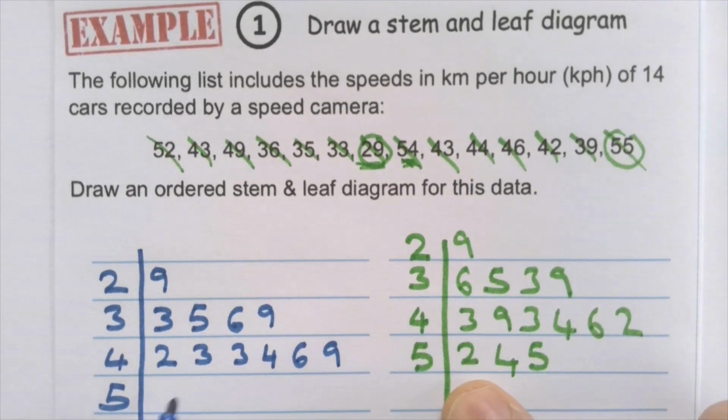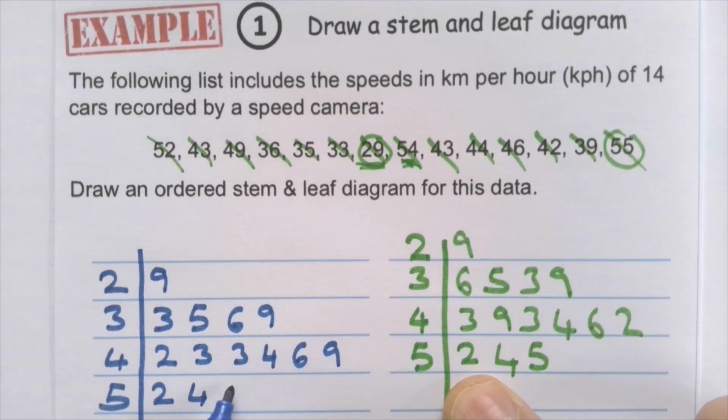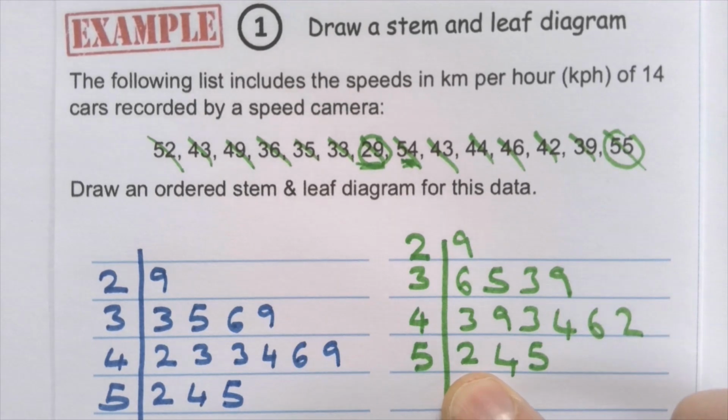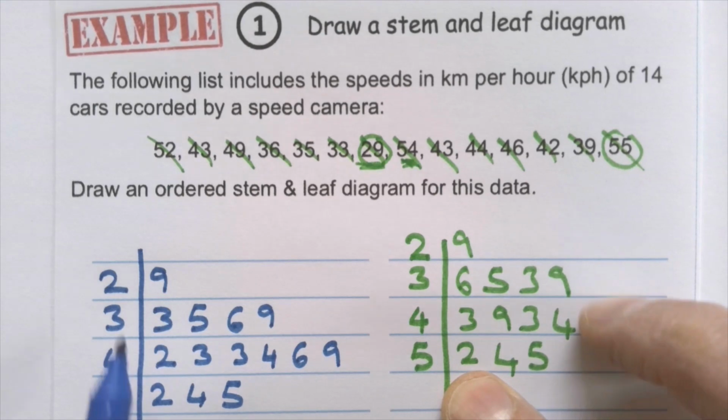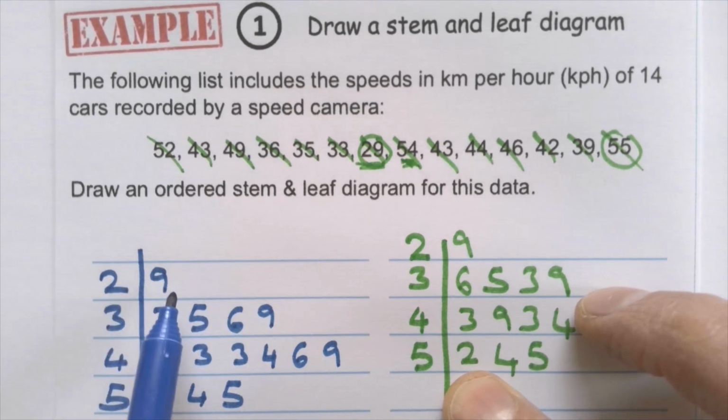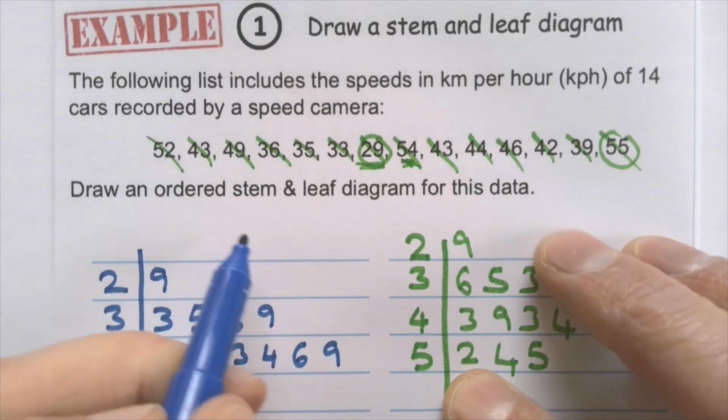Yep, okay, and then this one, 52, 54, 55. Now, what we need for all stem and leaf diagrams is a key, because what does this mean? Does it mean 2.9 kilometers per hour? Or 29, what is it? So we need to have a key.